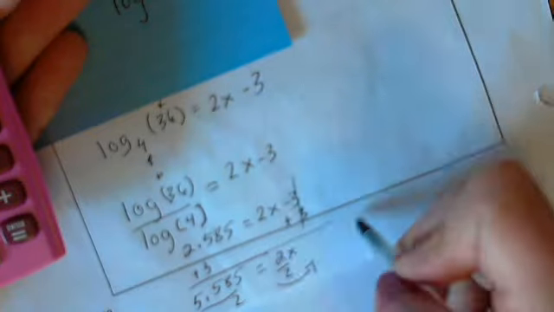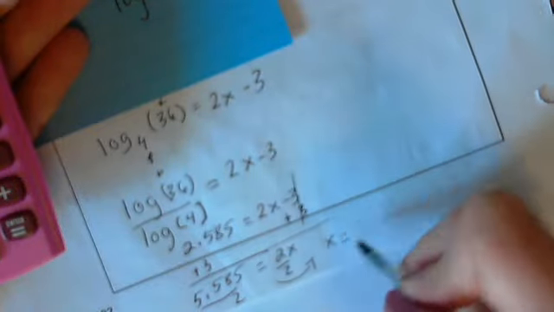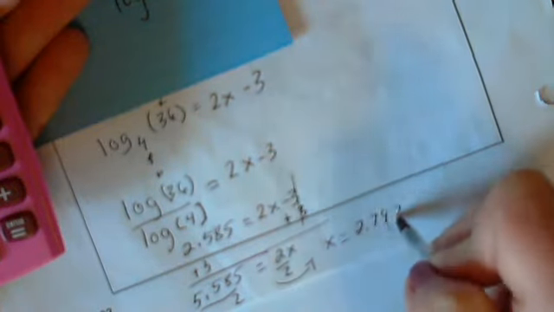And I get about 2.792. So I'm going to go over here because I've kind of run out of room. X equals 2.792. So let's review those steps again.